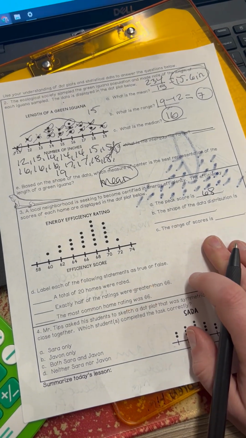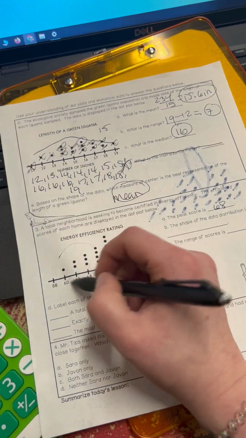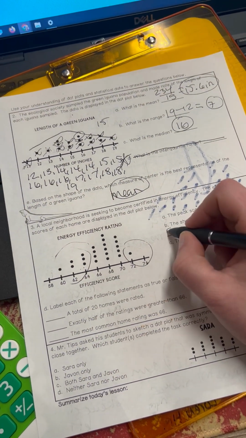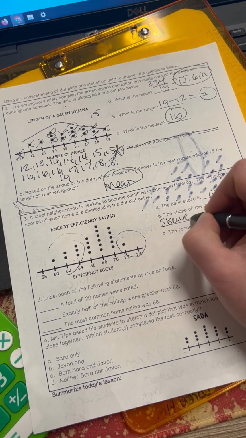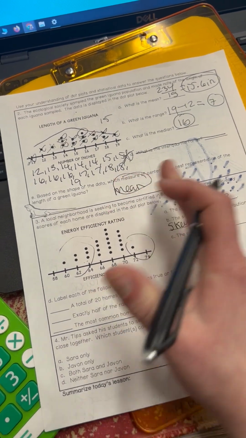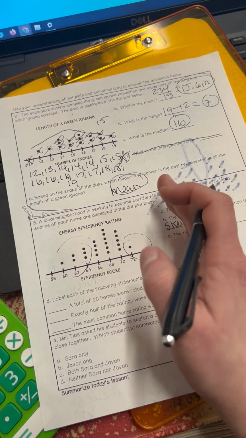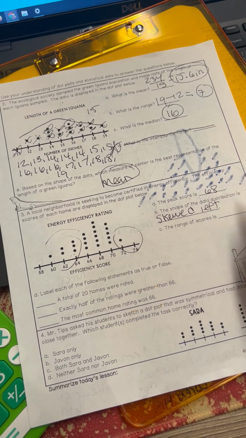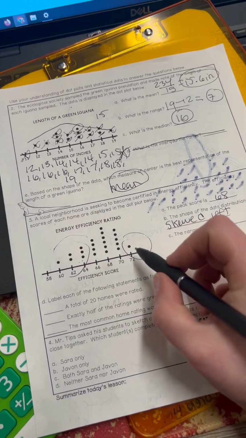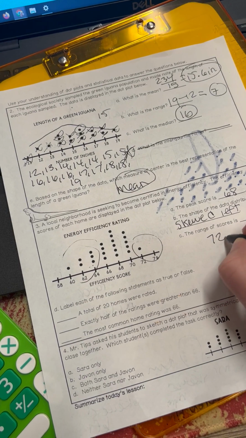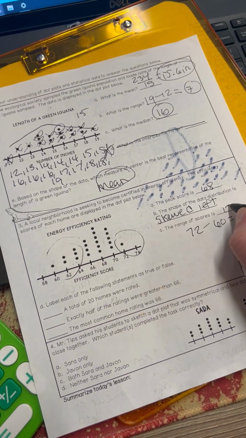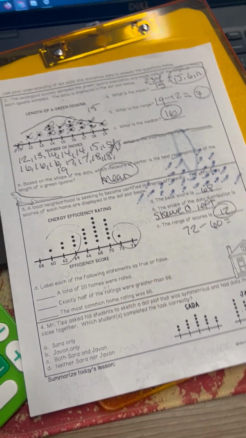The shape of this distribution, well, it looks like I need more data here, and I've got none over here. So it's definitely skewed. And since most of it is on this side, then it's going to be skewed left, because that means we're missing some data on the left. Now the range, the highest score was 72, the lowest score was 60. So that means my range would be 12.